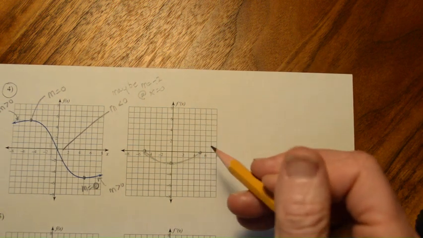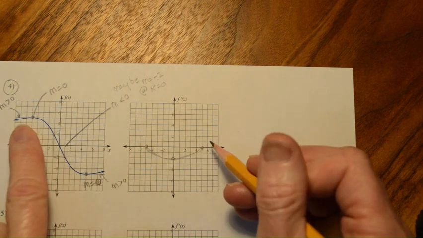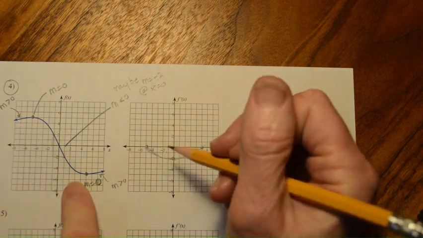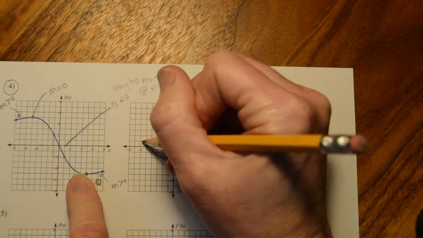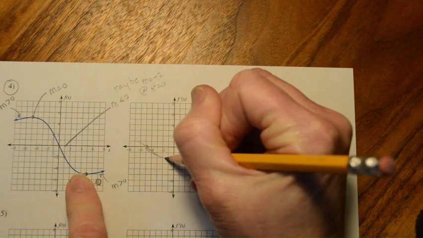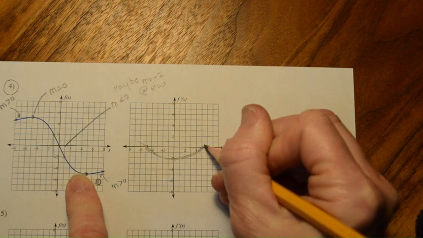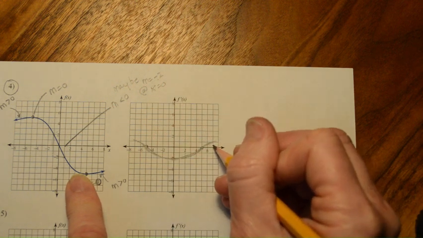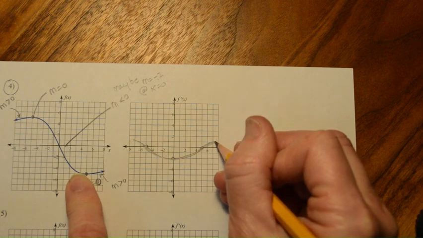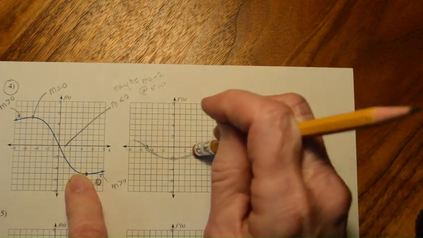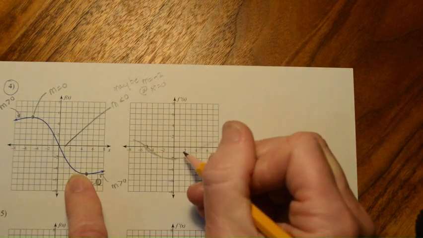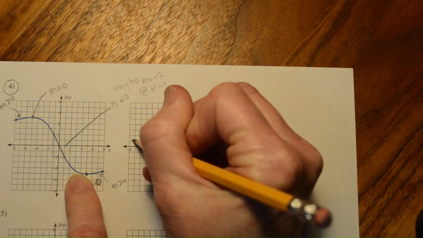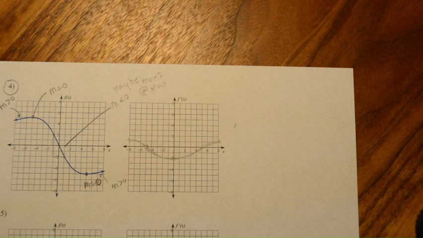Sorry about the hairy lines. And then again, it is going to be positive after this, but a slow positive. Maybe not as steep as that. So maybe it's going to do something like that, where it increases, but it increases slowly. So maybe like that. That would be my guess.